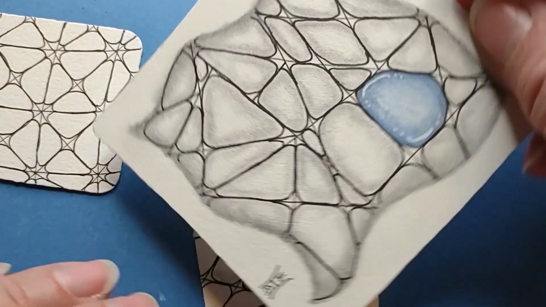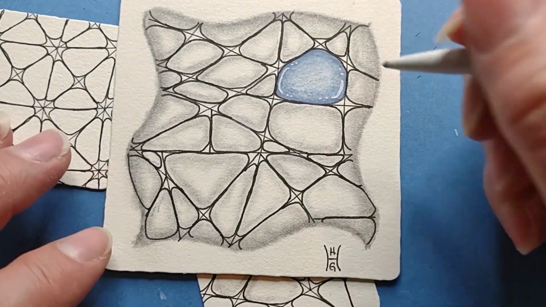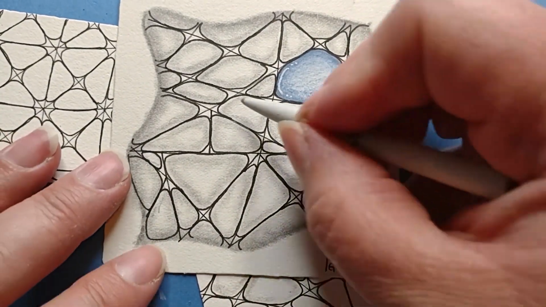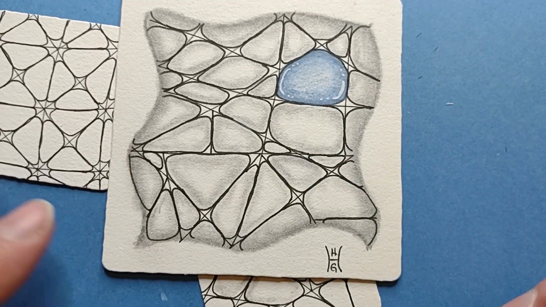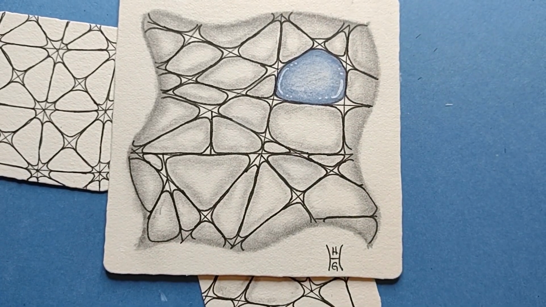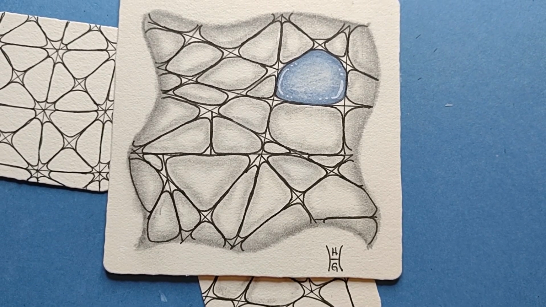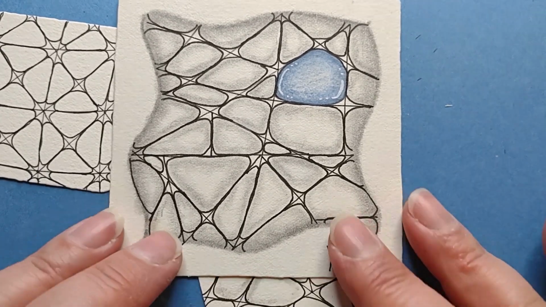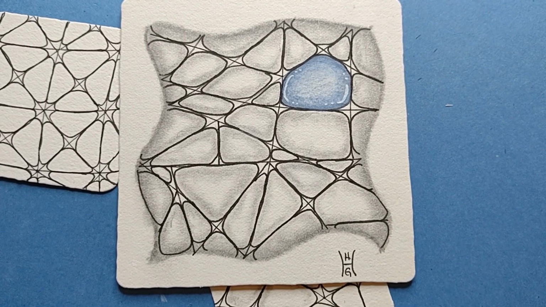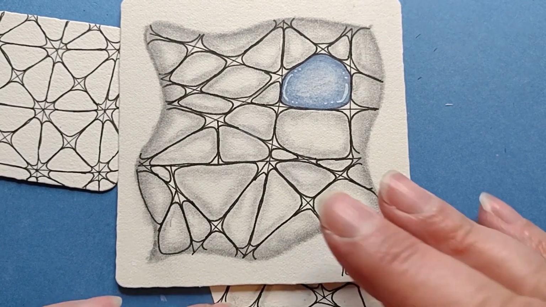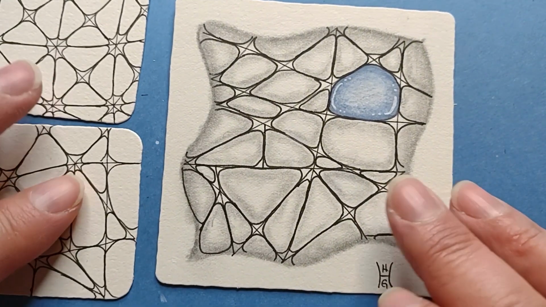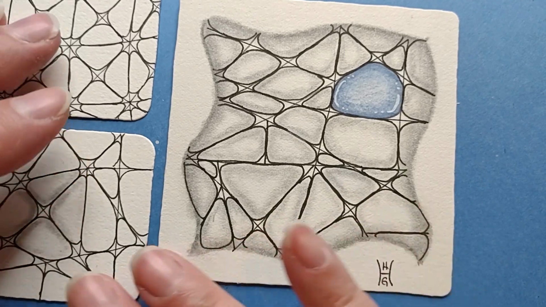This is a completed tile that I had done. I did more around the edges, and then added a little bit of color with some pen lines to make a little water droplet or gem, whichever way you want to call it, just to have a lot of fun.